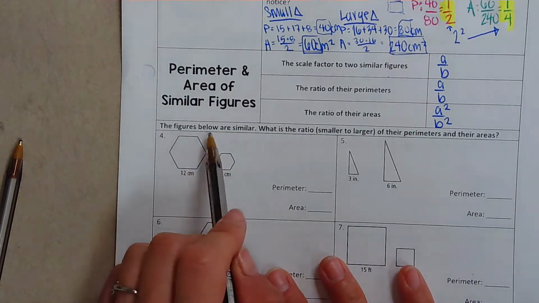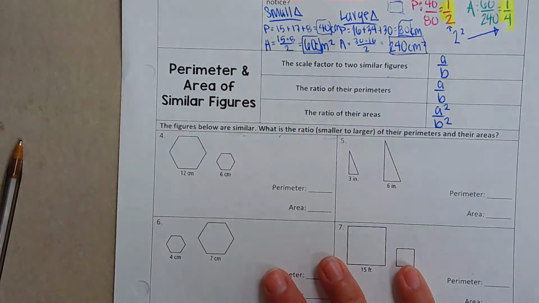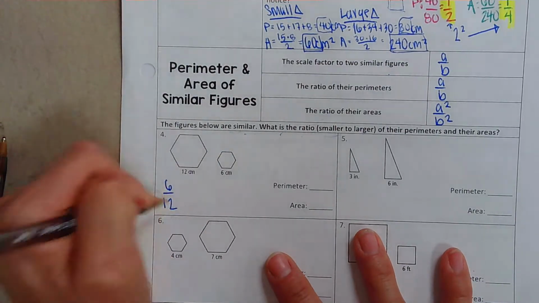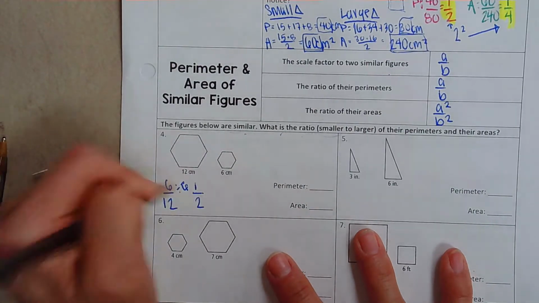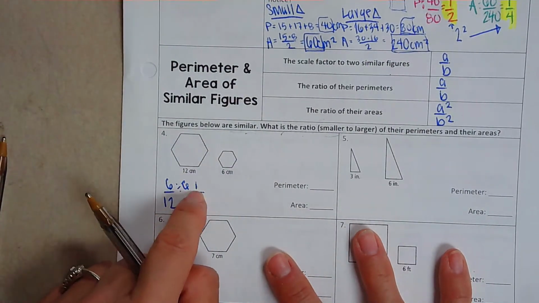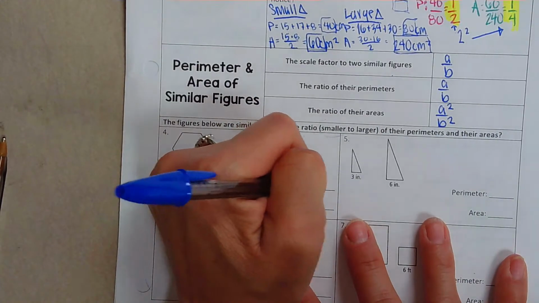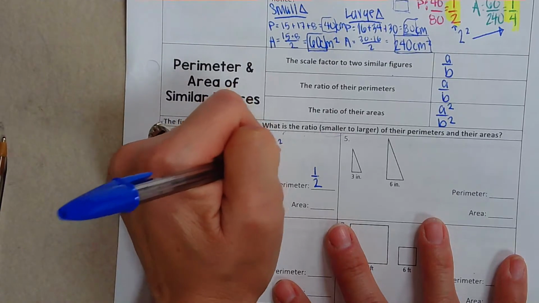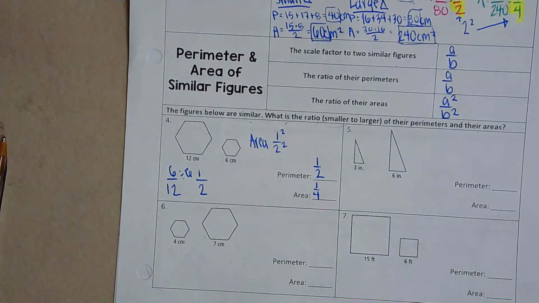So the figures below are similar. Well, that's perfect. What is the ratio, smaller to larger? So we're going to do our smaller on top of their perimeters and their areas. First up, we're going to do perimeter. I'm going to do smaller on top and larger on the bottom. I'm going to see that they're both divisible by 6, which makes this 1/2, right? 6 divided by 6 is 1, 12 divided by 6 is 2. So 1 over 2. Remember, for area, I have to square it. So I end up with 1 over 4.